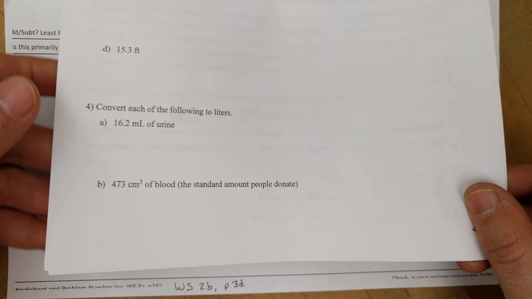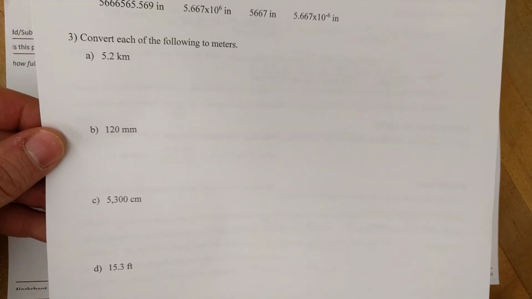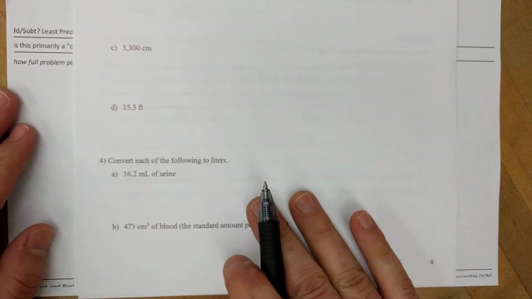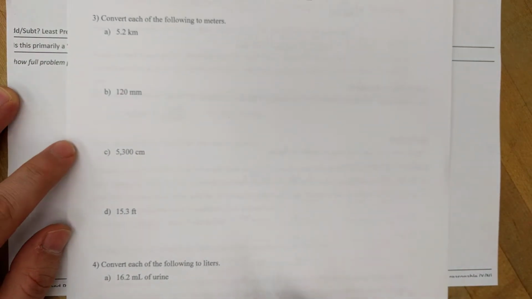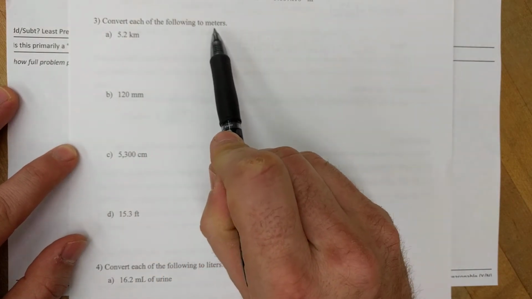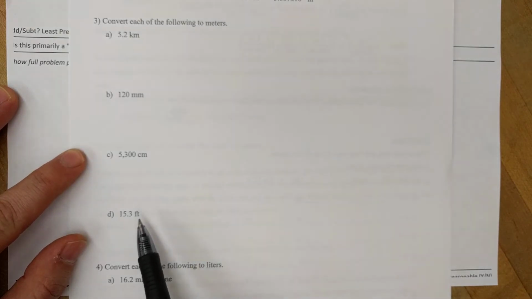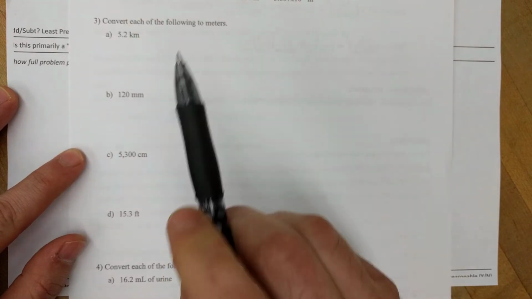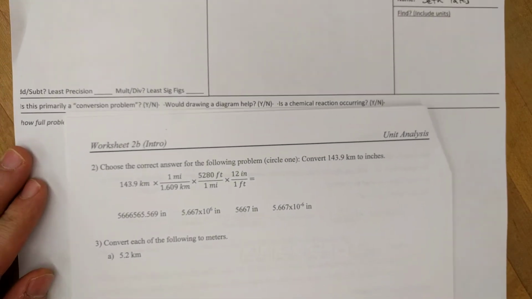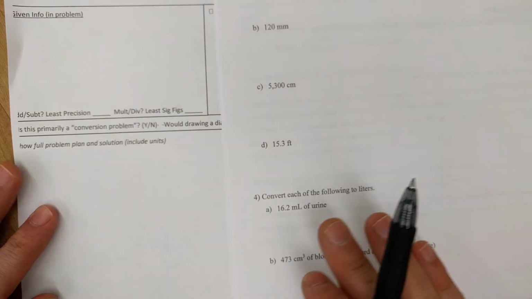So here's worksheet 2B, and we'll scroll down to section 3 and problem D. So the problem is 15.3 feet, and if you look at number 3 up here at the top, it tells you what you're doing. Convert each of the following to meters. So we're going to need to convert 15.3 feet into meters. So that's the first thing to do, is go to the top of the form and write down the given information. So that's pretty straightforward.